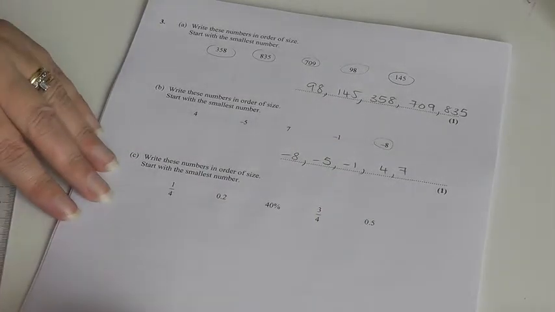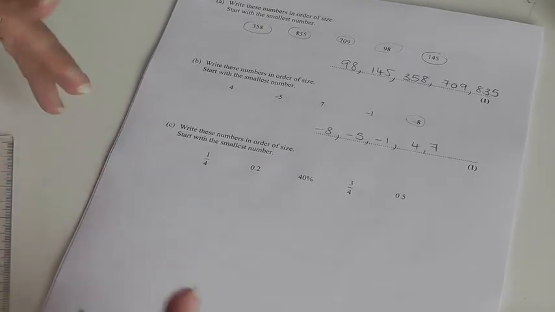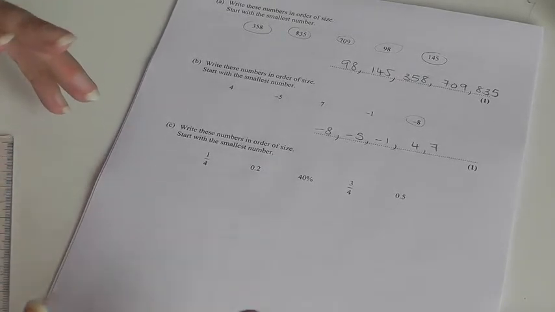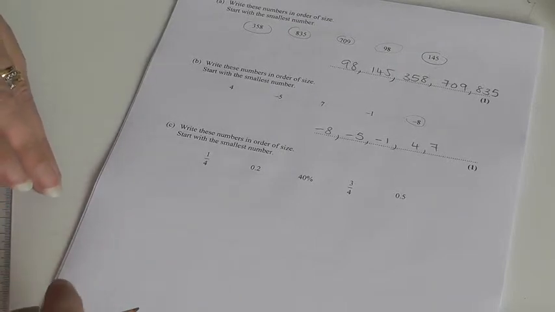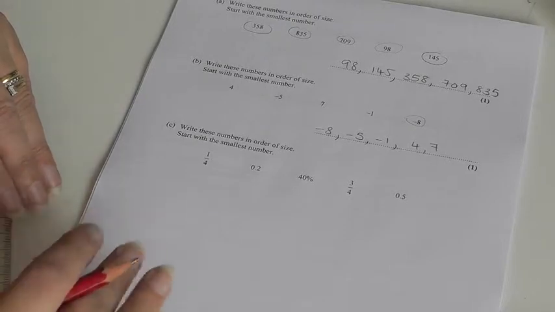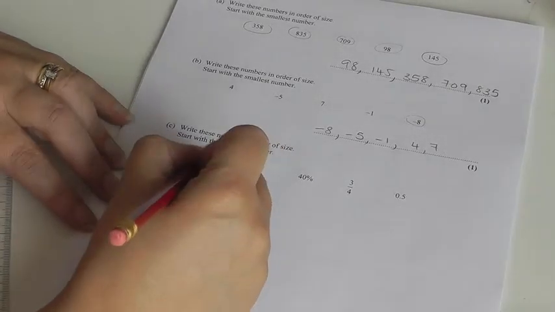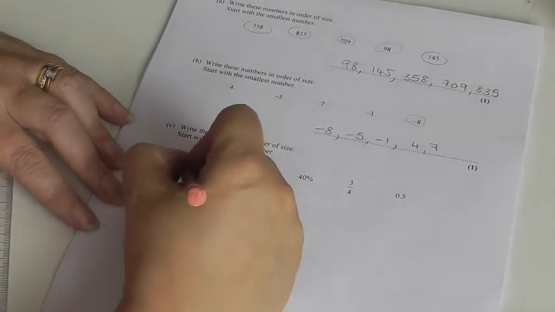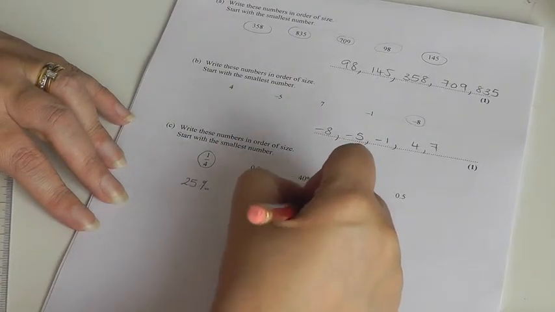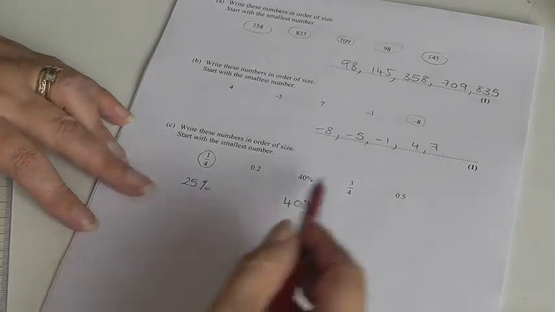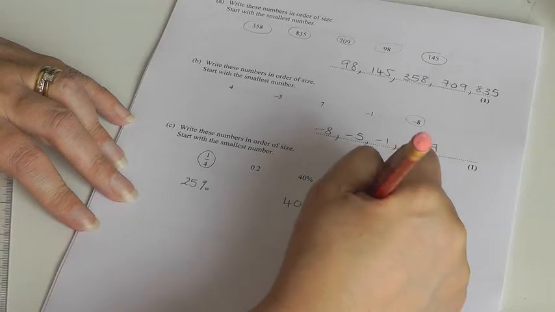The last part of this question, however, wasn't answered particularly well, and it's to do with recognising equivalence in terms of decimals, fractions and percentages. The easiest thing to change anything into is a percentage, and they used ones here that were very common. So for example, you are expected to know that a quarter is 25%. 40% is already in percentages, and 3/4, again, you're expected to know that it's 75%.